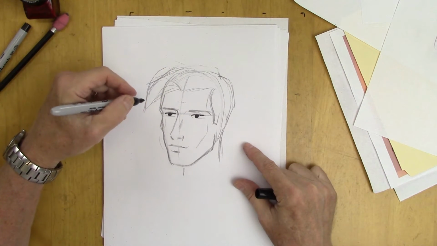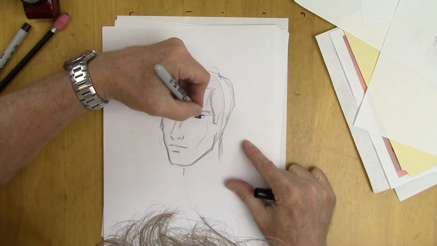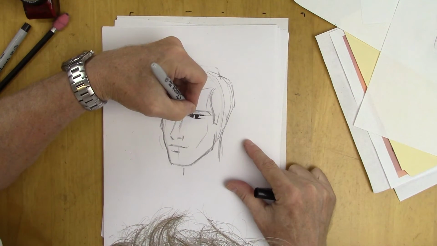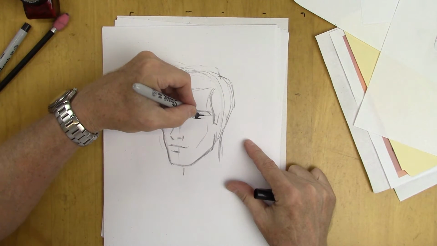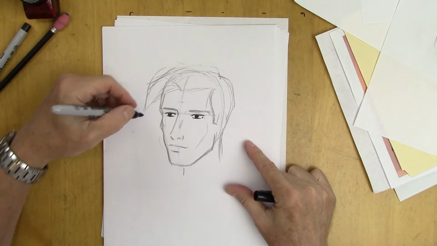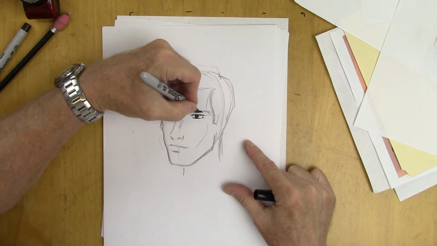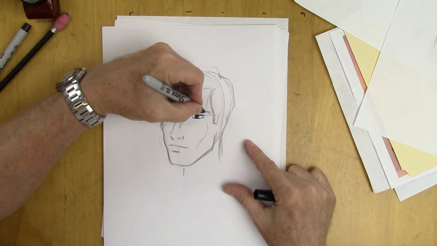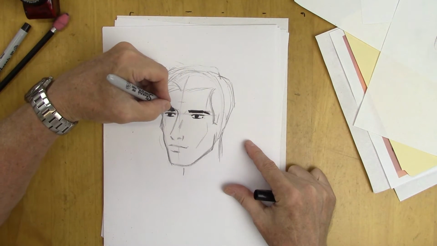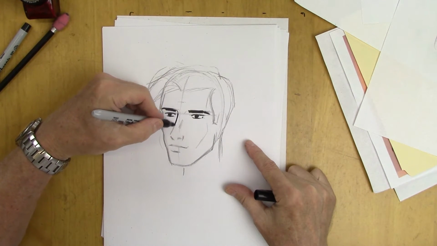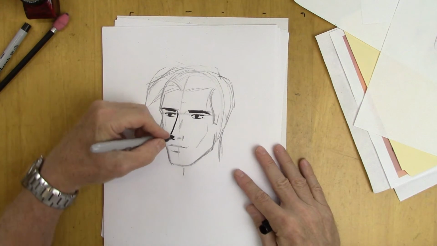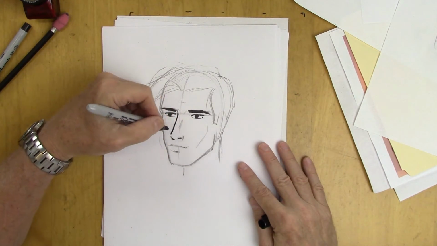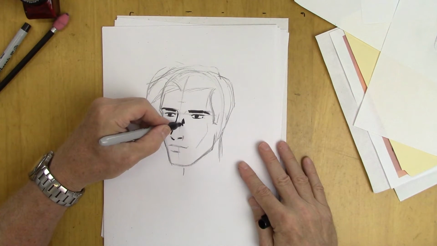It's cut off by the upper eyelid. And now for the eyebrow. Tip of the nose, nostril, and the side here.